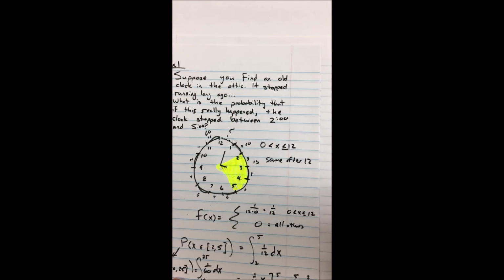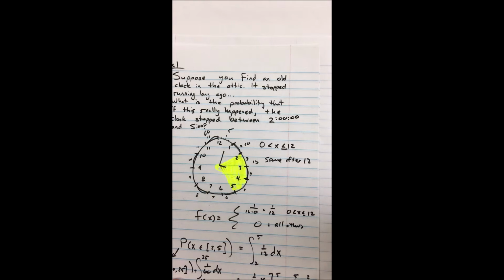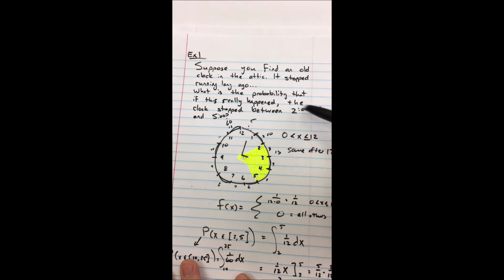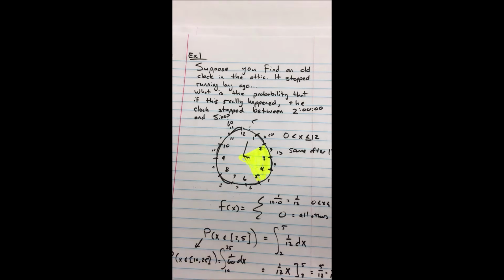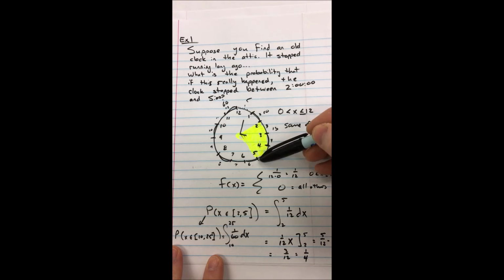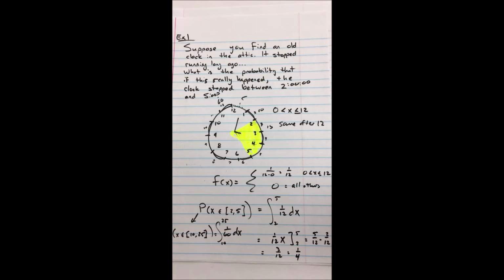For that matter, we could come back here and do seconds. And now we would just have to keep track of more, because I don't know how many seconds there are. What is it, 1,800 seconds in a 12-hour period? Whatever it is, we could do this all day long. No matter how accurately we're keeping track of time, it wouldn't change anything. The probability of it being between 2 and 5 is always going to be 25%.